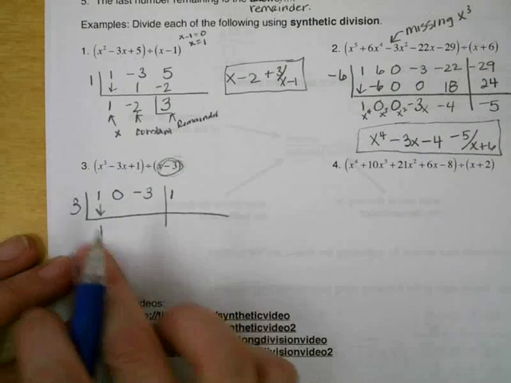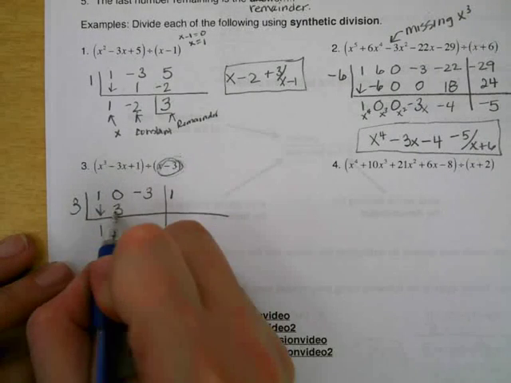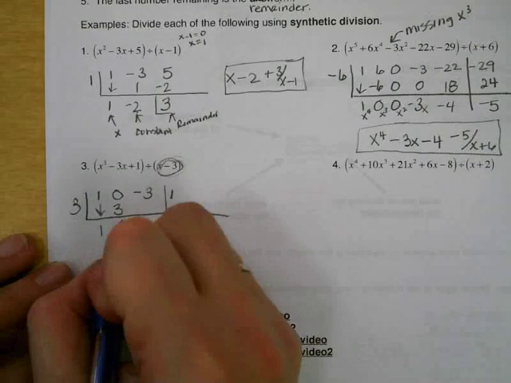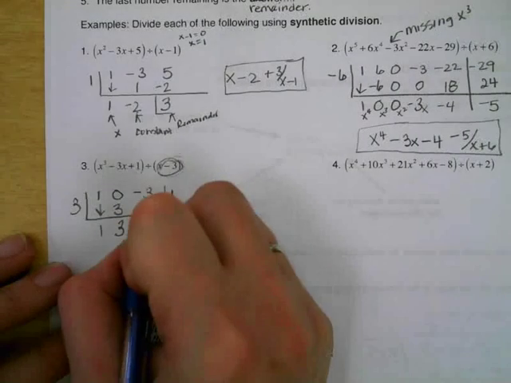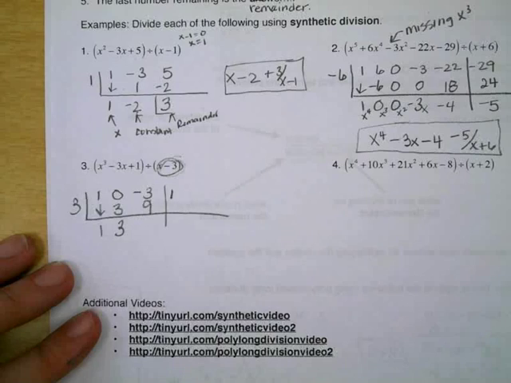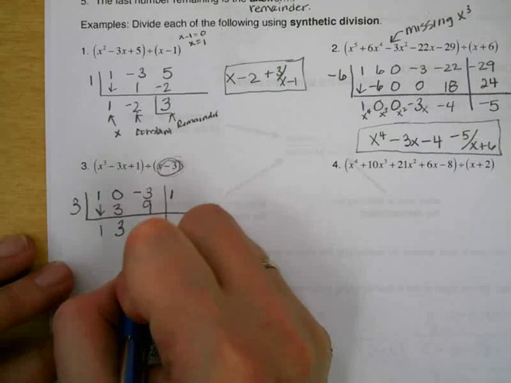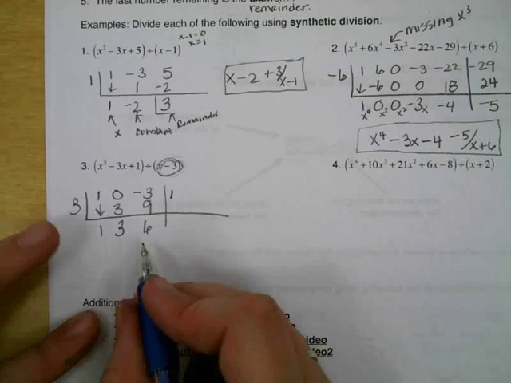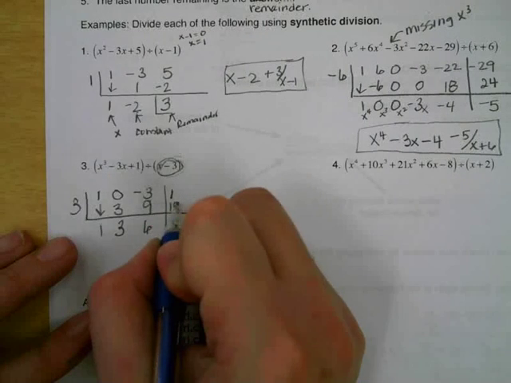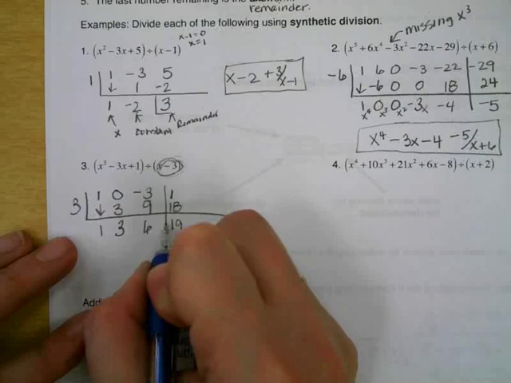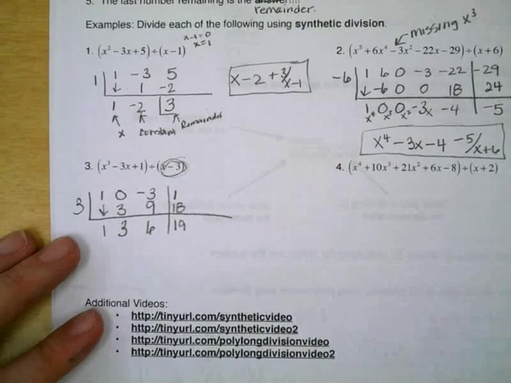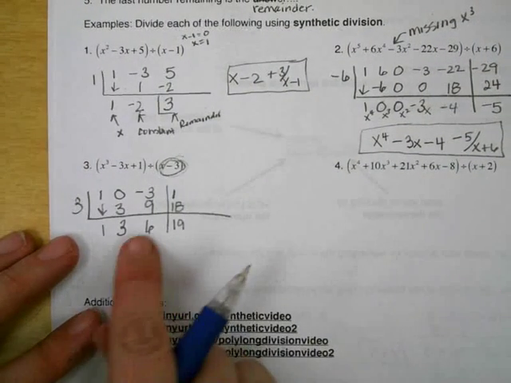So bring the 1 straight down. 1 times 3 is 3. 3 plus 0 is 3. 3 times 3 is 9. Add 9 to -3, you get 6. 6 times 3 is 18. So when I add that to the 1, I get a remainder of 19.